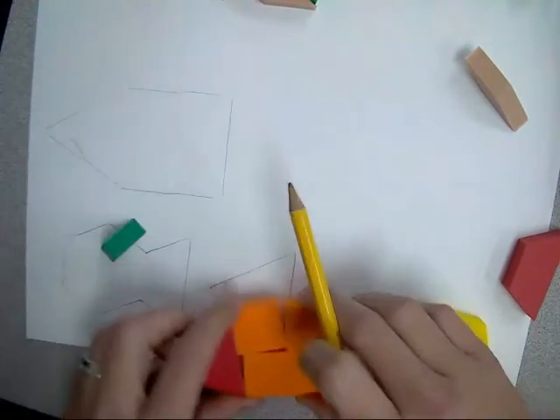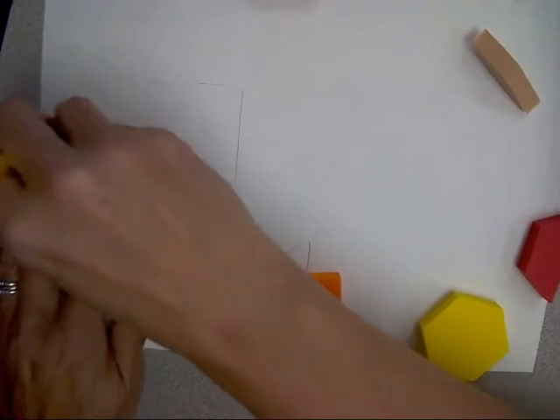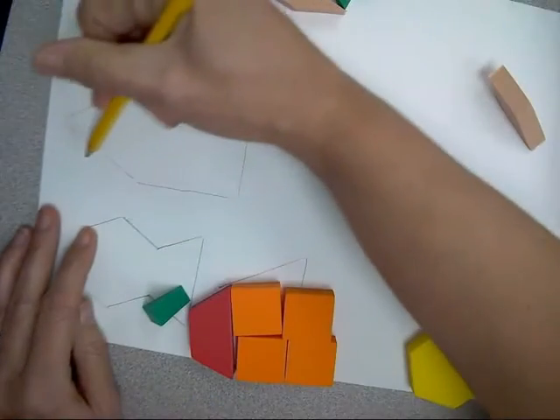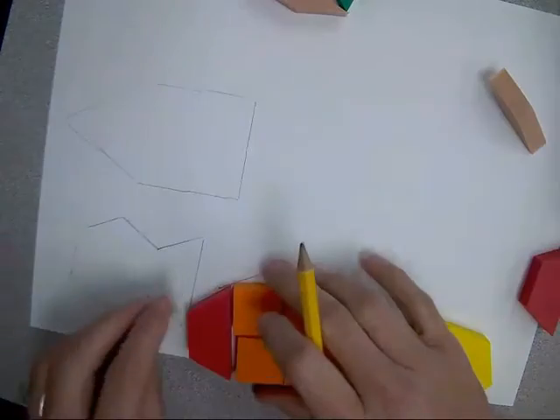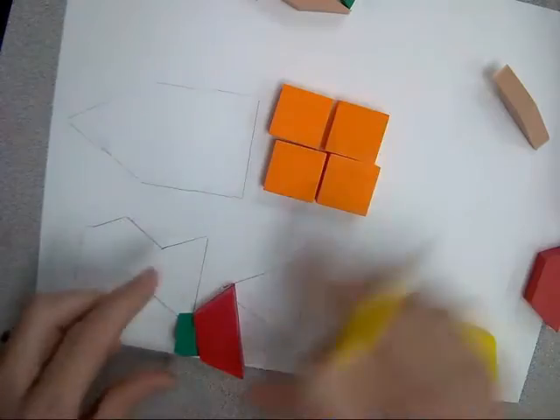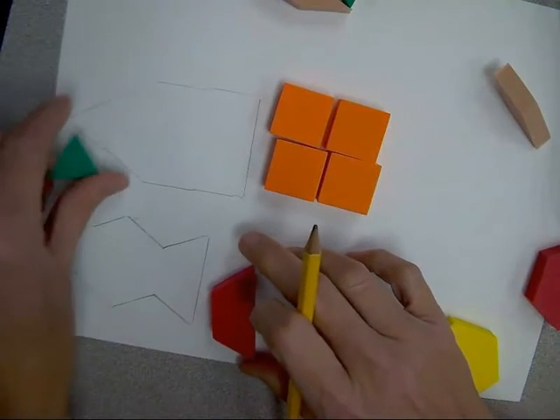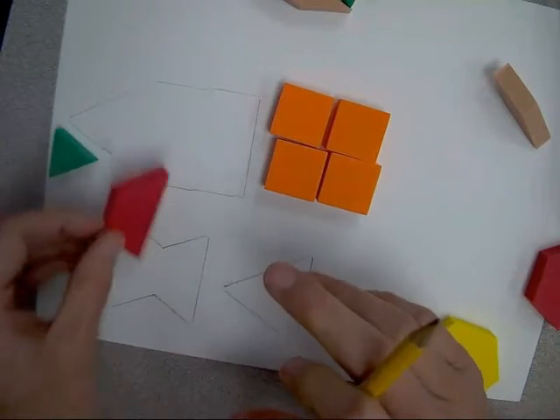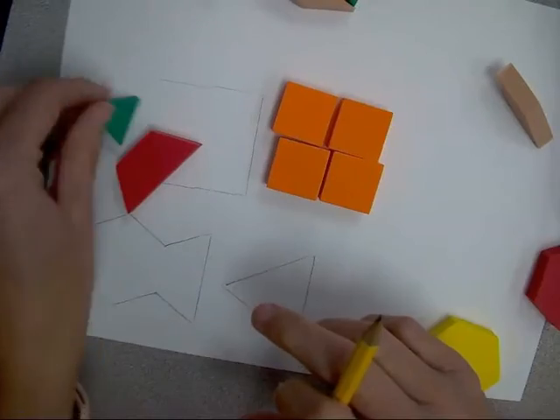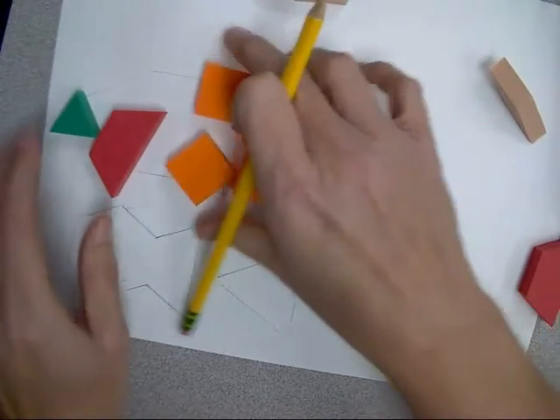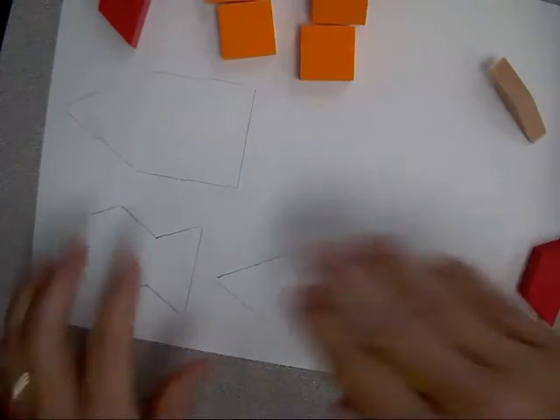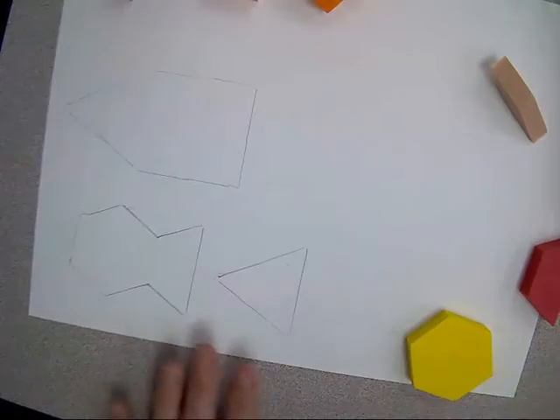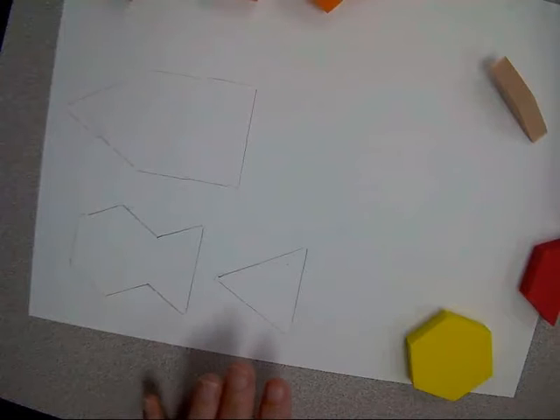Okay. Oh, look, we have a house. Messed up a little bit there. Doesn't have to be perfect, does it? So with this shape, I used a triangle, a trapezoid, and 4 squares to make a house. That was a lot of fun. Do you think we could make another shape? Let's see.